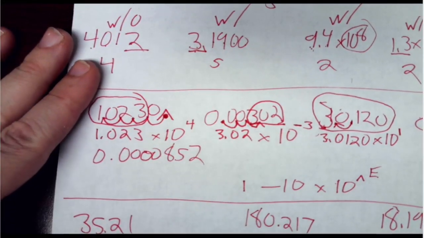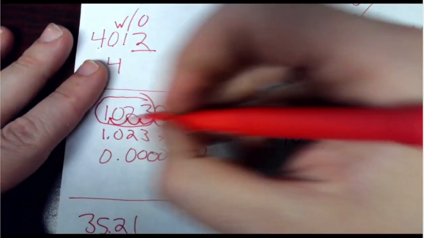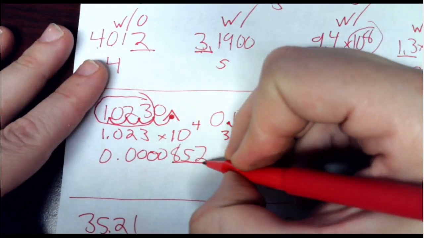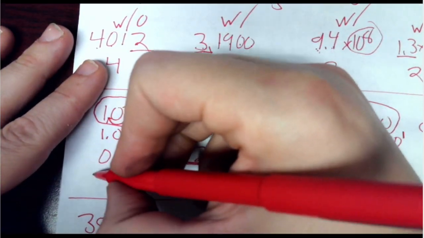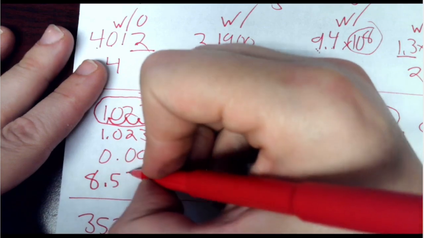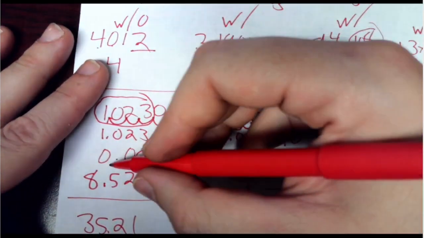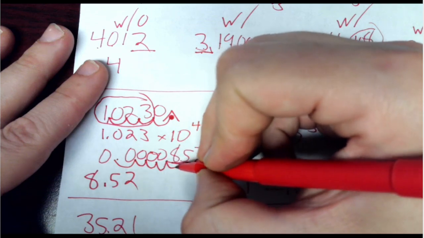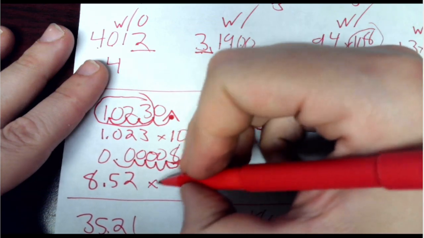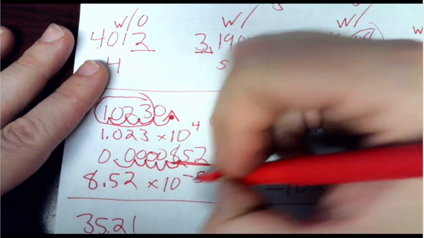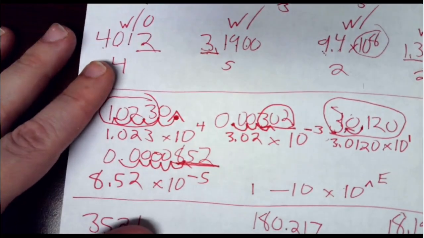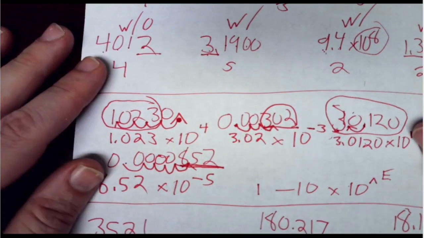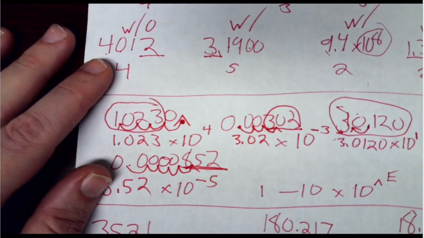Last one. It's with a decimal, so we take this and keep all these. So I'd write 8.52. And in order to get that, I have to move it 1, 2, 3, 4, and 5 times, 10 to the negative 5th. Now that is how you do that.